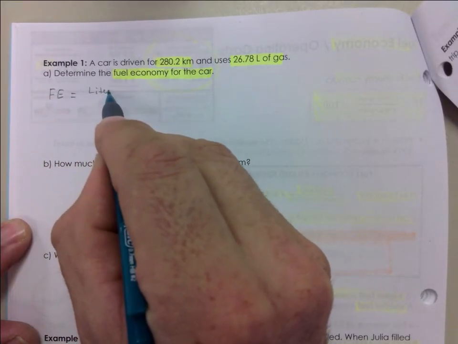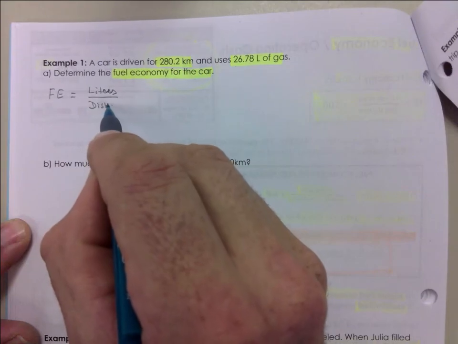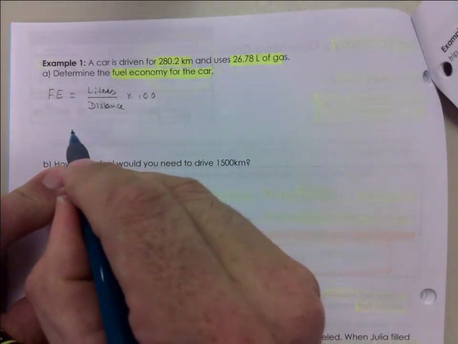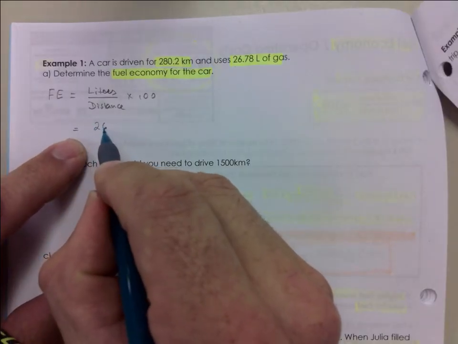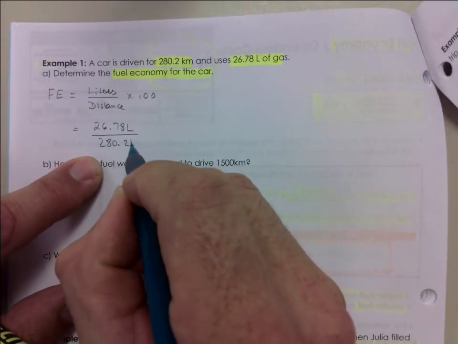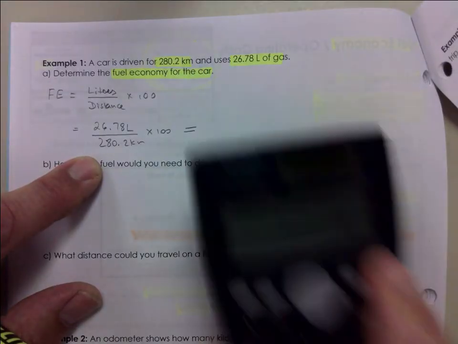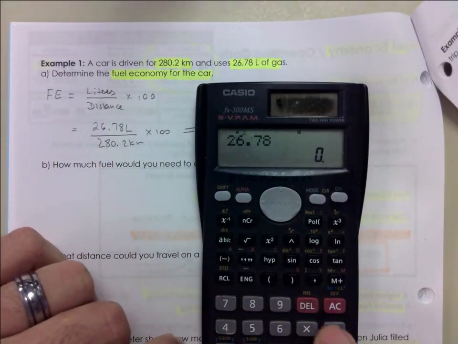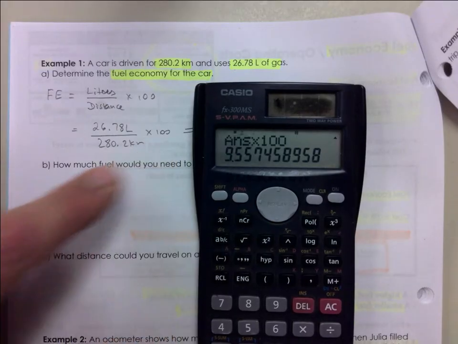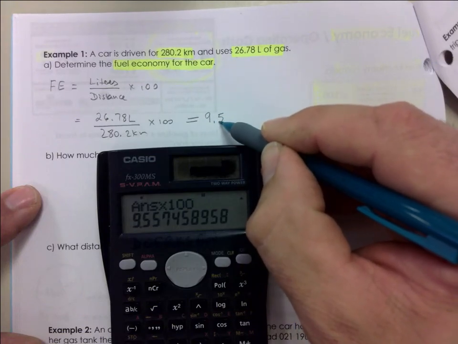Fuel economy is liters over distance, times 100. It's basically what you need to do there. In this case, we use 26.78 liters over 280.2 kilometers, and you multiply that by 100. Grab your calculator, divide those two numbers, hit equals, and then multiply that answer by 100. So in this case, how many decimals are we rounding to? 2 decimals. That's the standard.